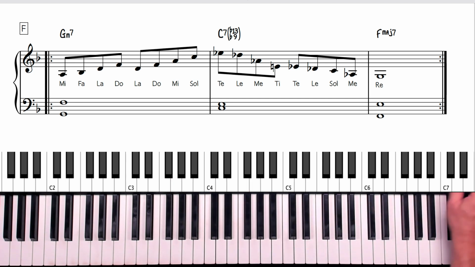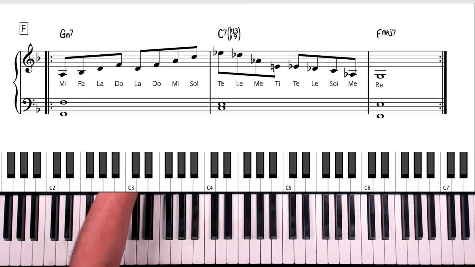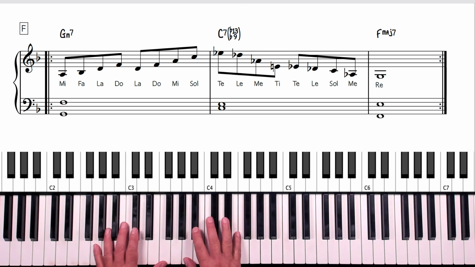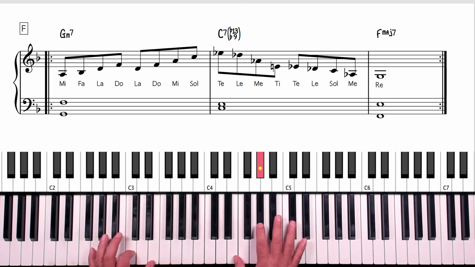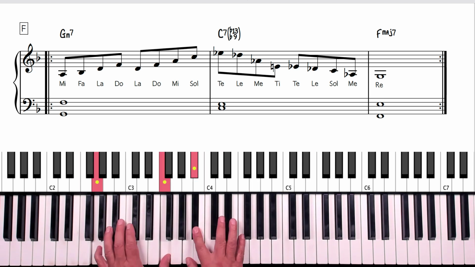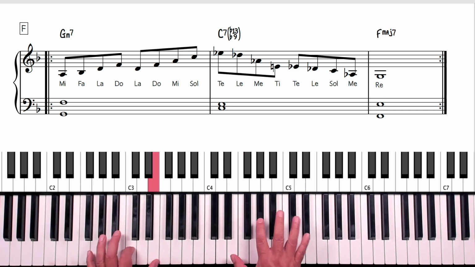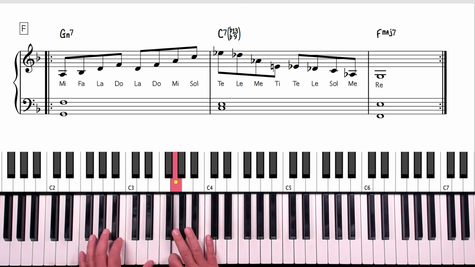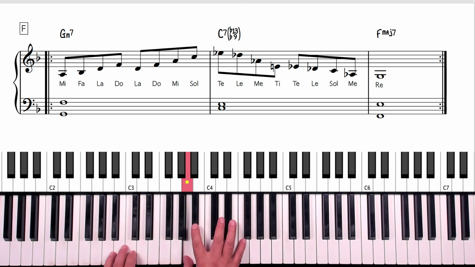Okay, and then of course, when we feel comfortable, then we can do the same thing on whatever style, but in a different tempo. Now I'm going to go up, you know, 2, 1, 2, 3, and you can work with your articulation.